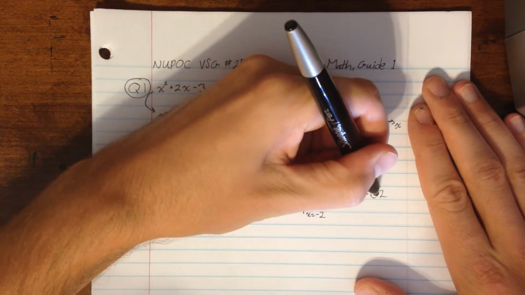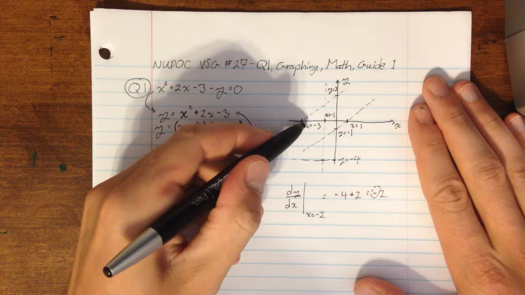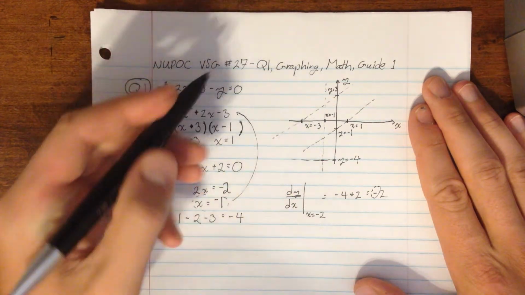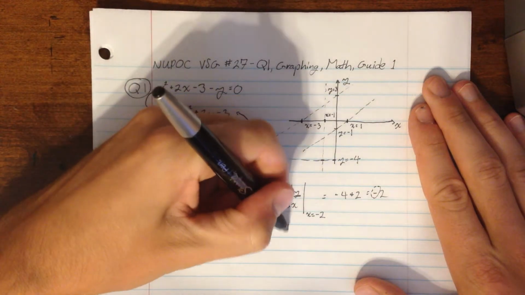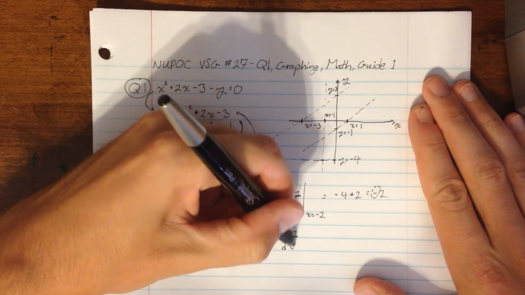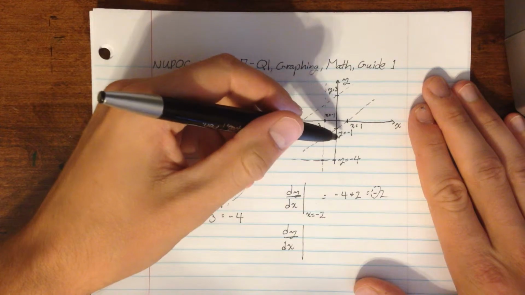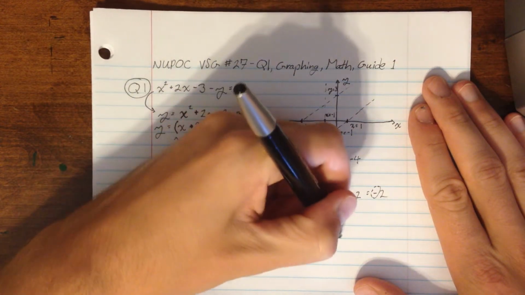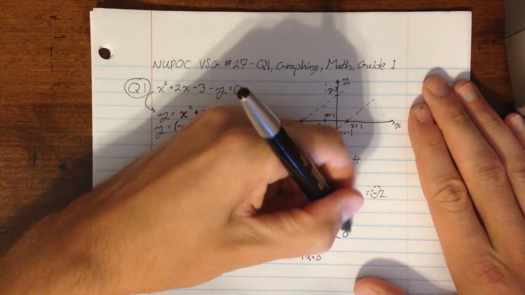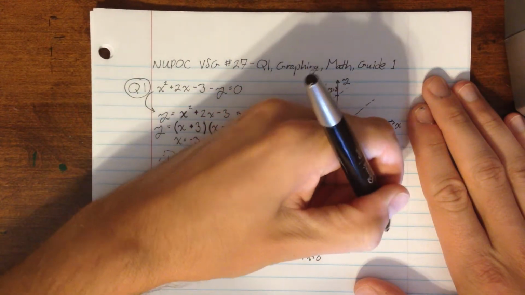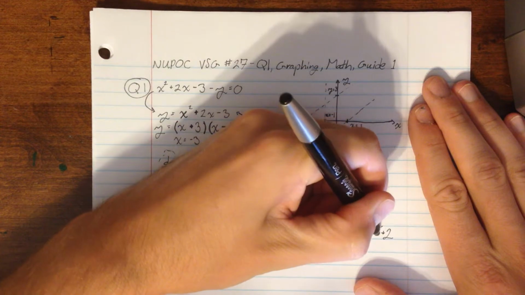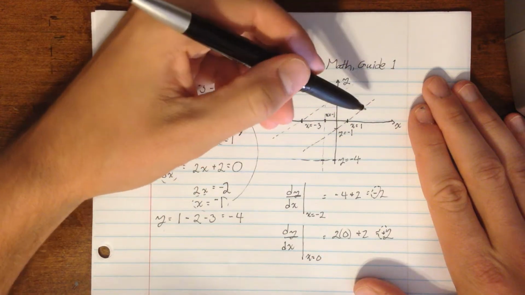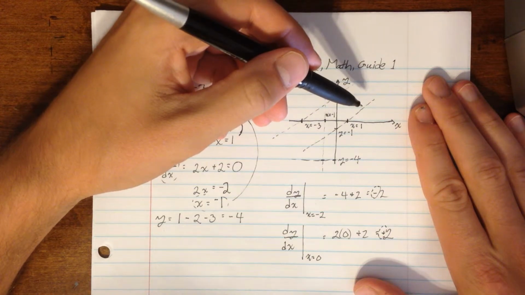So we have a negative slope, so we're sloping down in this area to the left of our critical point. And then if we look at dy/dx evaluated somewhere to the right of the critical point, let's say x equals 0, we'll get 2 times 0 plus 2 equals 2. So we'll have a positive slope to the right of the critical point.